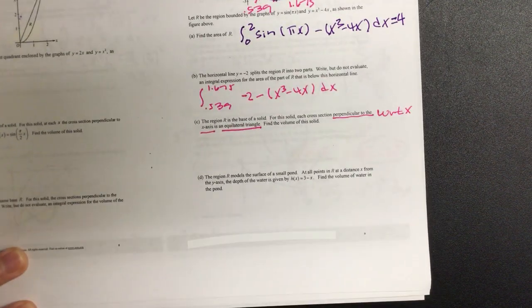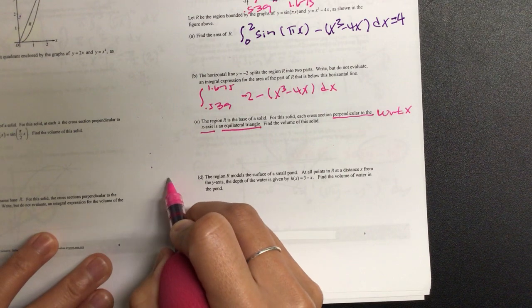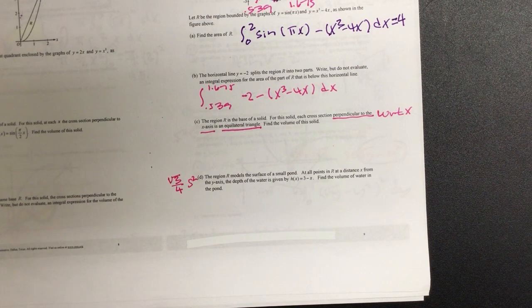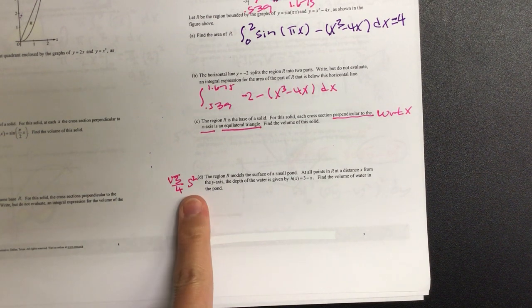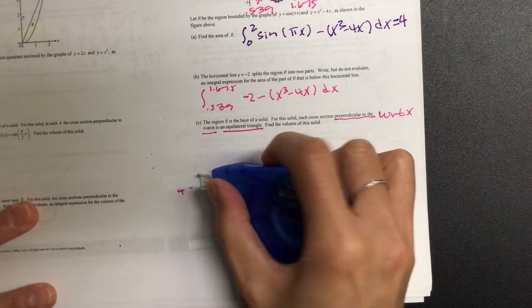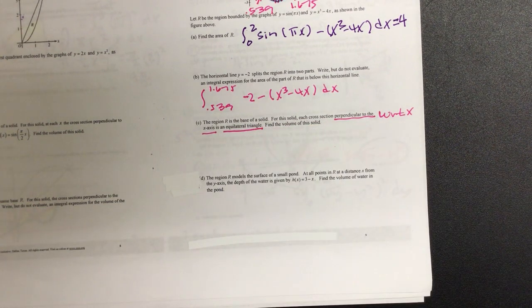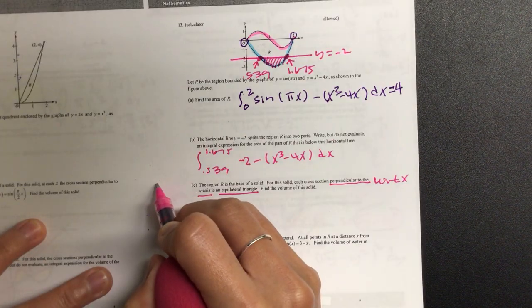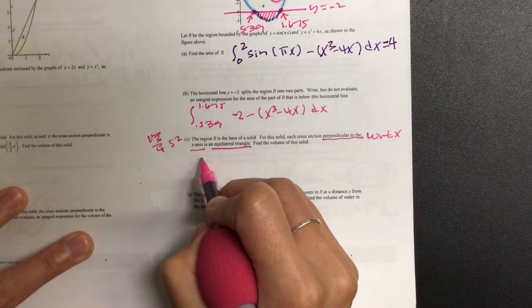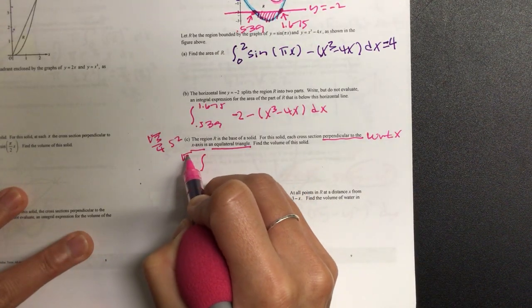Okay, let's see if y'all remember the formula for the equilateral triangle. It was side squared √3 over 4. So I'm going to take out the √3 over 4 and then the side squared. Since on the integral, we're taking out the value. So we have √3 over 4 side squared. So on our integral, we're going to kick out the radical 3 over 4.